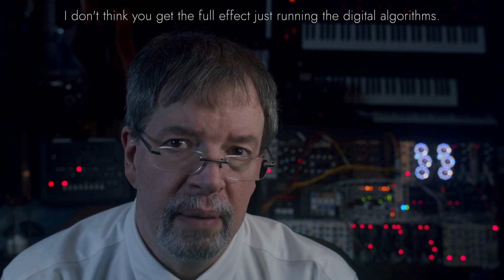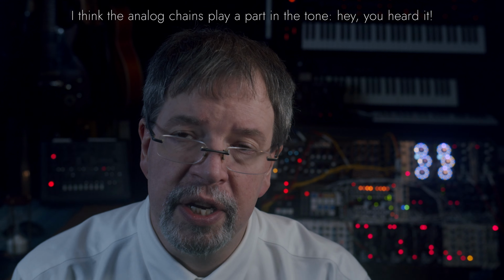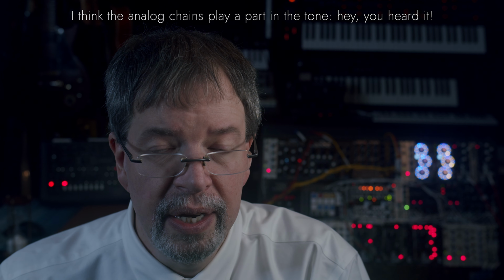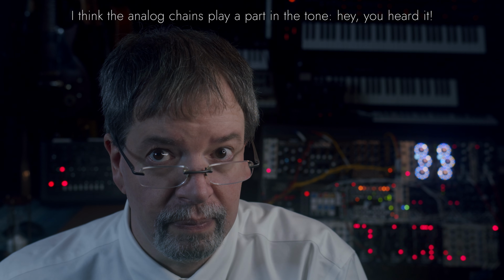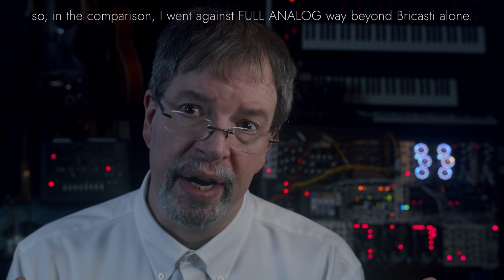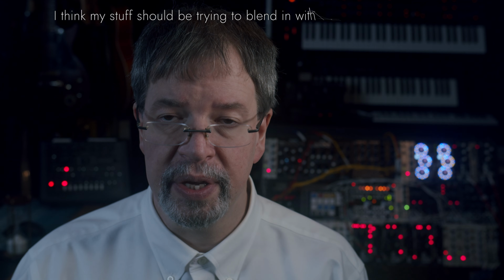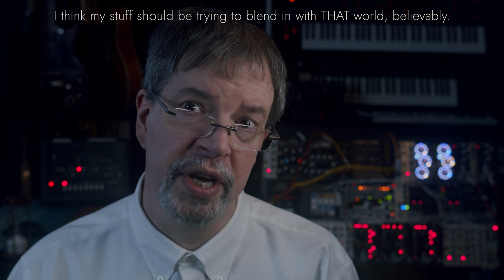The full-on Bricasti running in the effects loop of a Heritage Audio summing mixer that is being fed to a Lavry AD10. Serious stuff. And that's what you're hearing, and that's what I was doing with the left-right thing, where you're hearing both of them at the same time, one on one channel, one on the other channel.